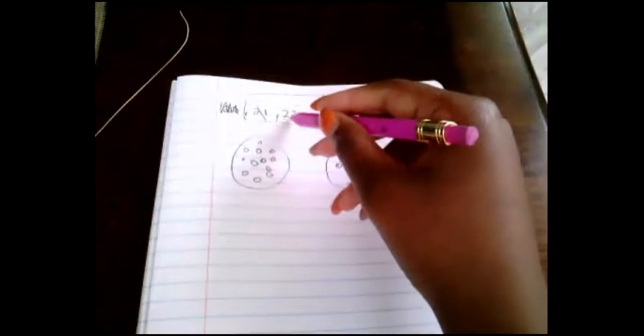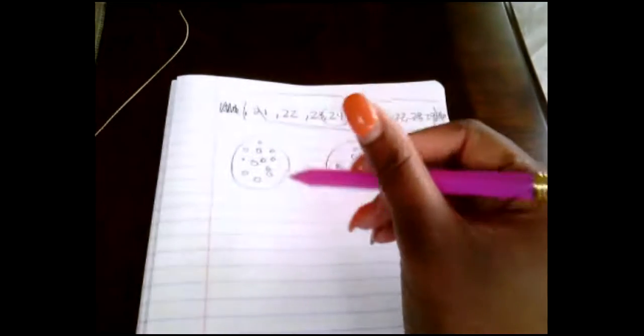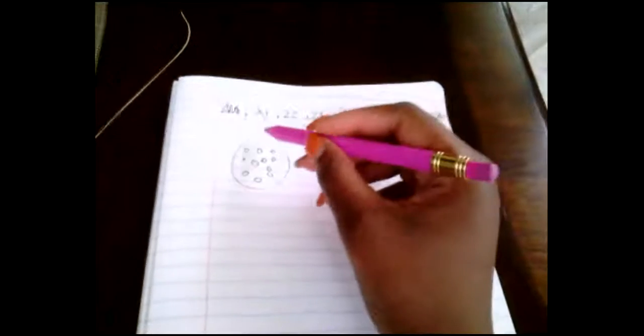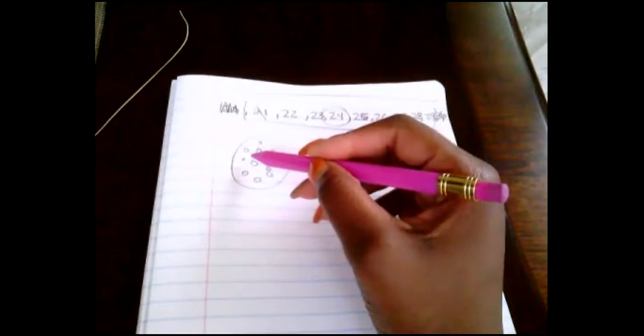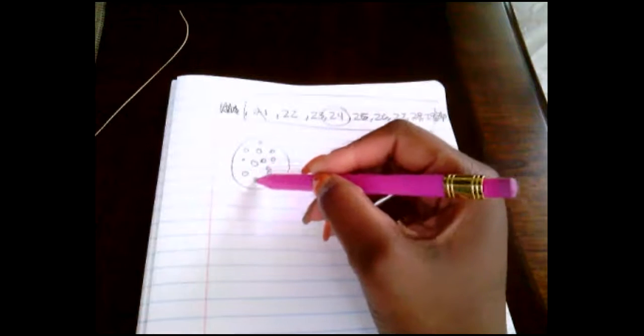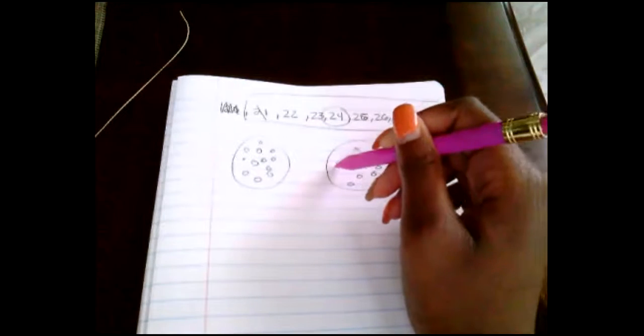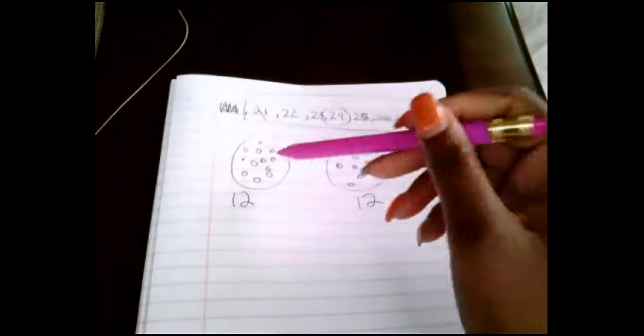Now, if you're using a different number such as 21, we would have done the same, and we would have noticed that when we did 21, one side had more. But for this side, let's count, 1, 2, 3, 4, 5, 6, 7, 8, 9, 10, 11, 12. Each side has 12. So we're going to use 24, and each side has 12, and we're going to color our beads.